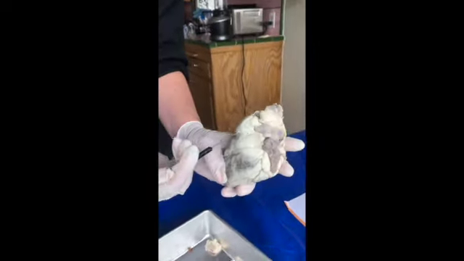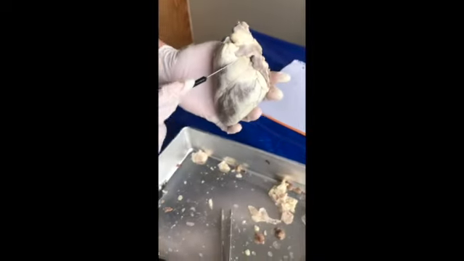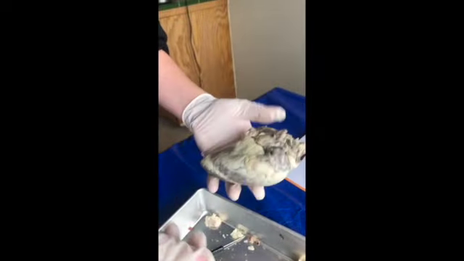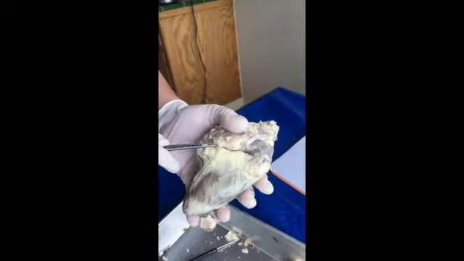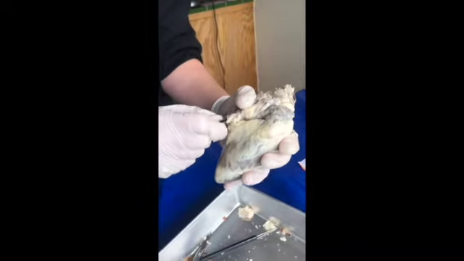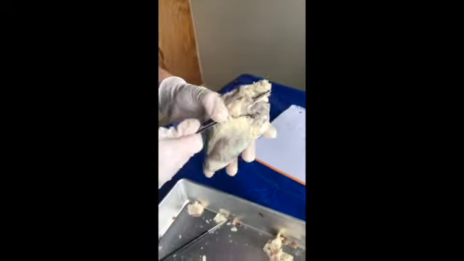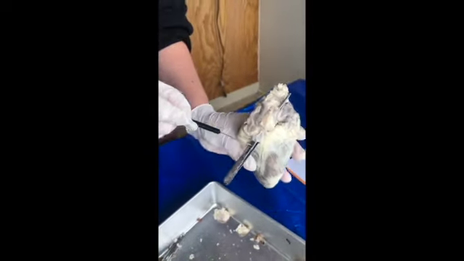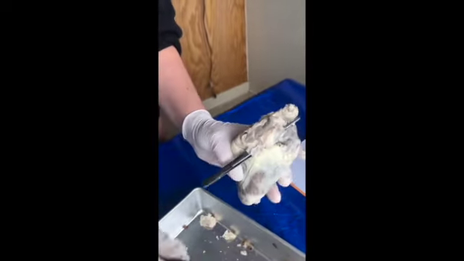And then we have the right ventricle and left ventricle. We have the superior vena cava, the inferior vena cava.